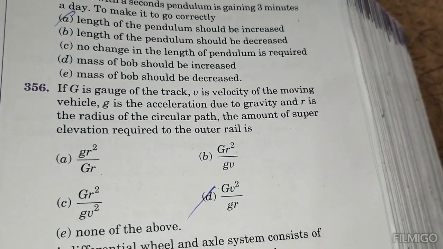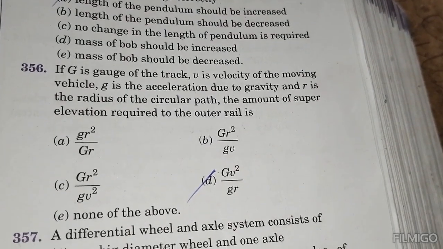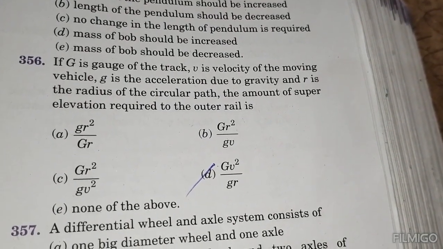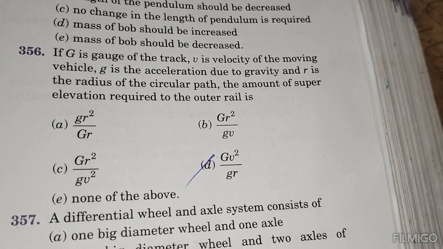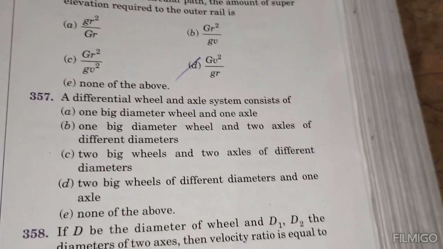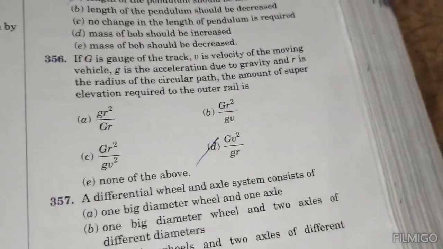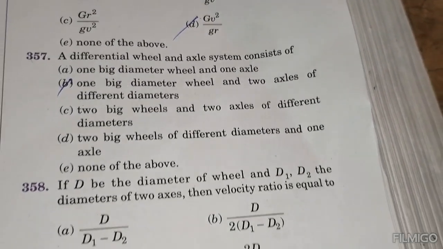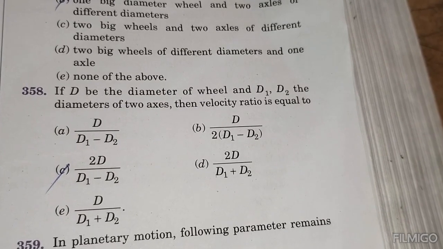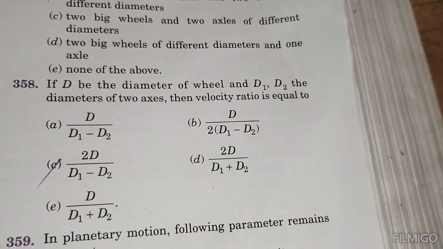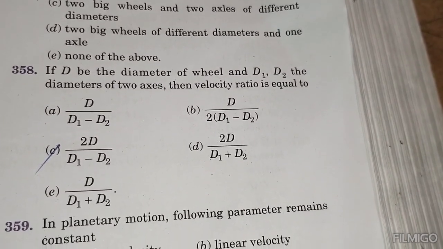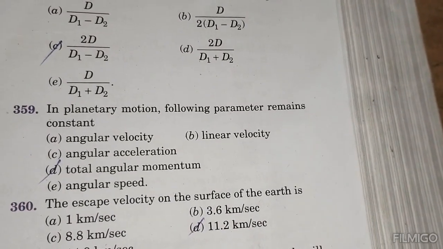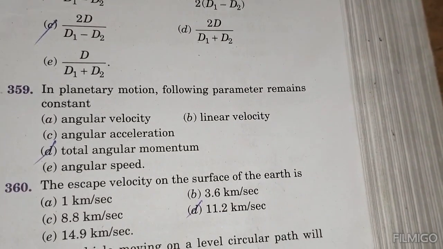If g is the gauge of track, v the velocity of the moving vehicle, g the acceleration due to gravity, and r the radius of the circular path, the superelevation required for the outer rail is gv square by gr. A wheel and axle system consists of one big diameter wheel and two axles of different diameters. If D is the diameter of the wheel, d1 and d2 the diameters of the two axles, then the velocity ratio equals 2D by (d1 minus d2). In planetary motion, the following parameter remains constant: total angular momentum.